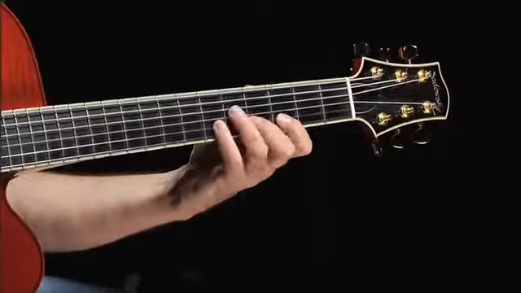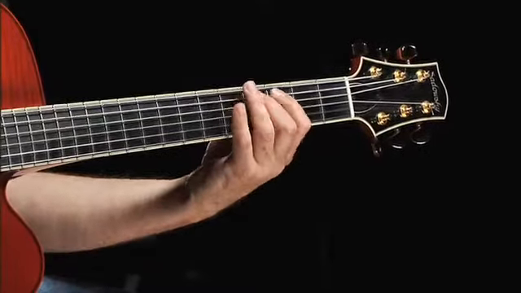In this demonstration that I'm going to do in a minute, I'm going to demonstrate a couple different ways to think about playing in these key centers. The first way is just in one position. This is the key of A flat and then C.